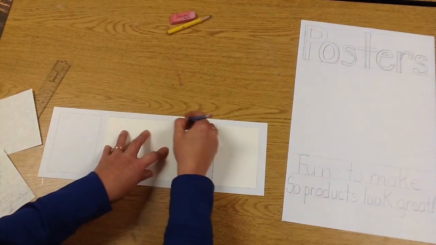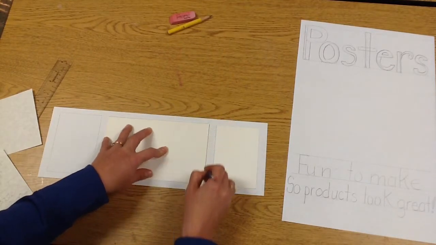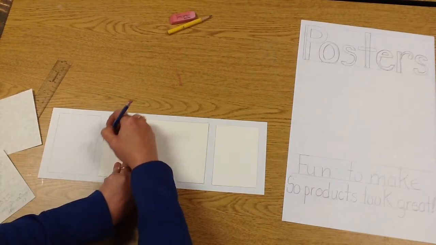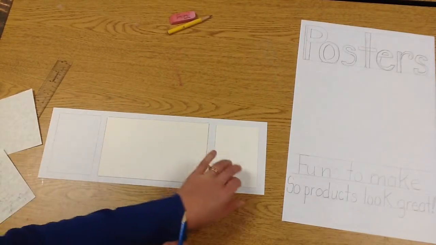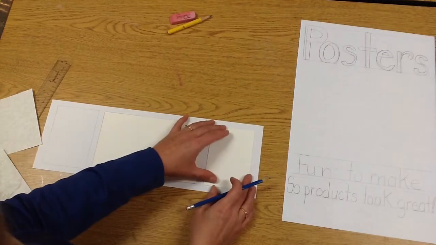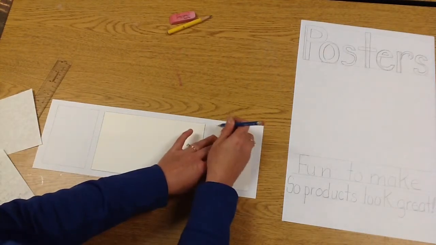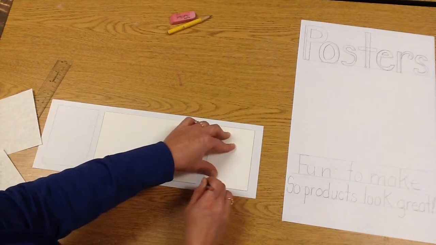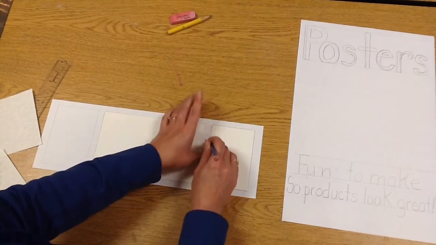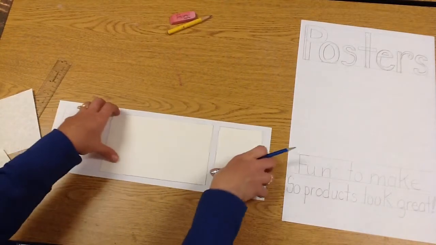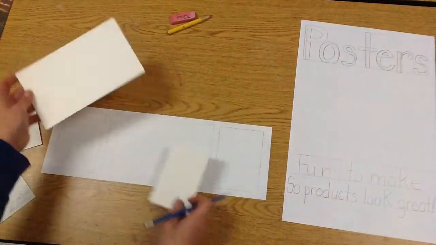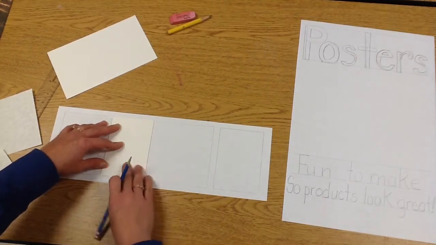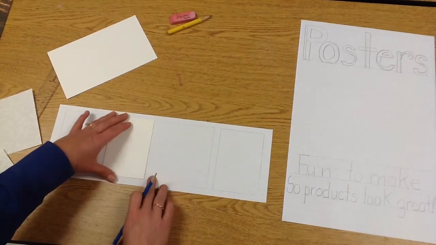Hold it down, gently trace around it. Now, I'm just doing 3 squares, beginning, middle, and end. And depending on the topic of your comic strip, you may need more panels, you may need less panels, you may need a larger piece of paper. But if you have several rectangles about the same width, you can arrange them. I could very easily make this into 4 panels by adding a gutter here.